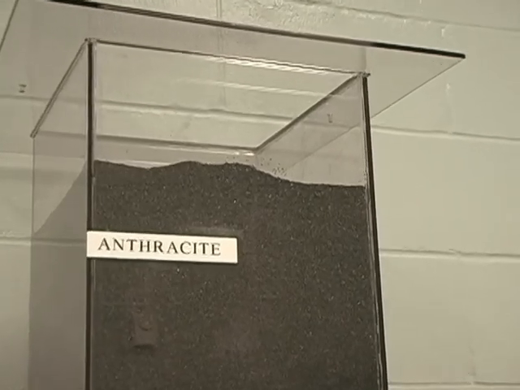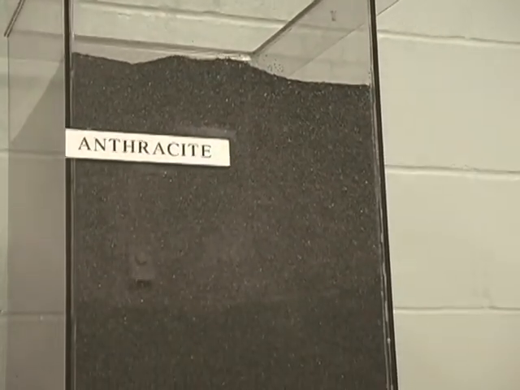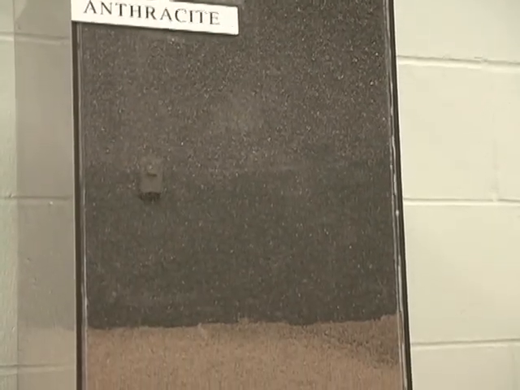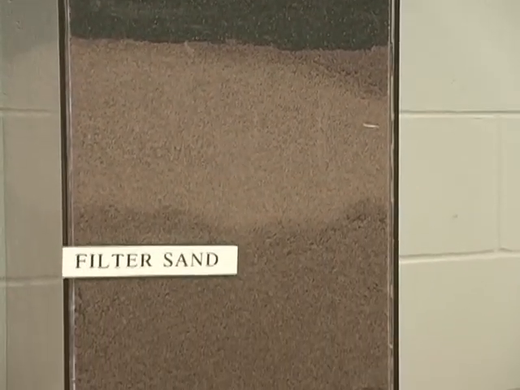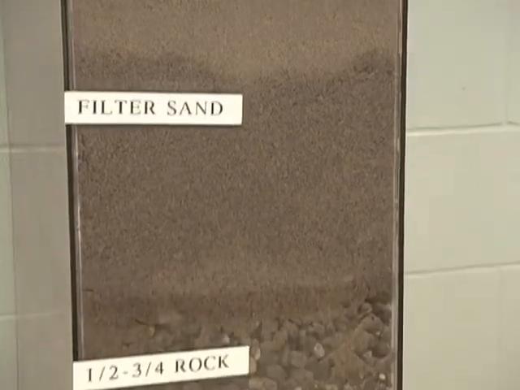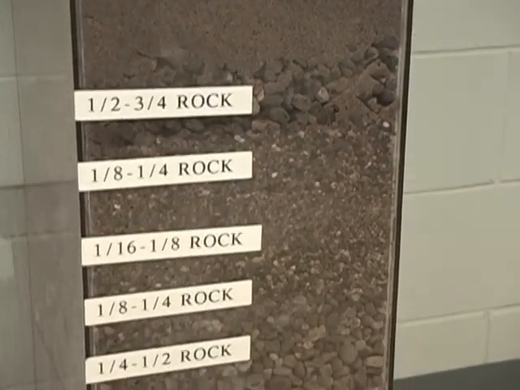This is what the media looks like in your filter. We have 15 inches of anthracite, 15 inches of silica sand, and then 12 inches of a reverse graded gravel.